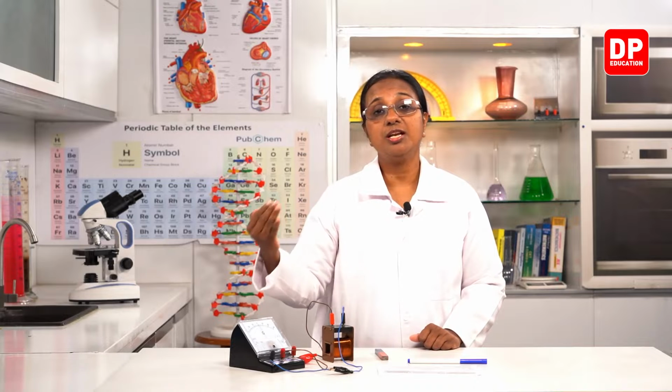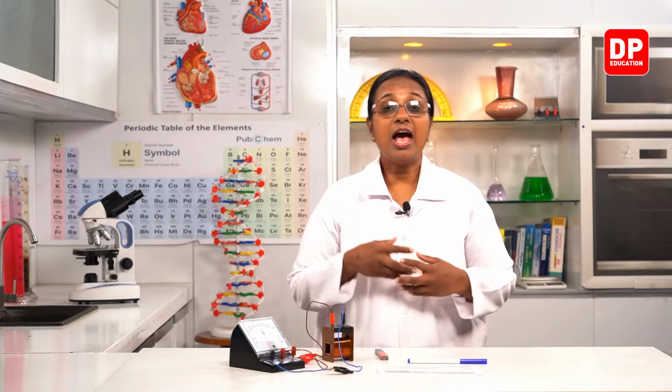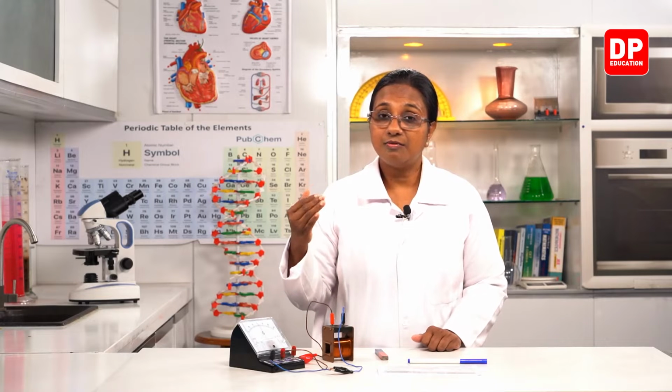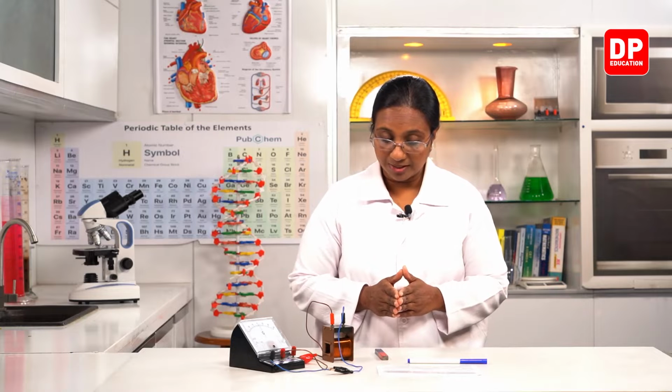You all know why we use the center zero galvanometer. We can observe the deflection in both directions. So from there you can understand how the current flows and also whether it is alternating current or direct current. That means whether the current flows in one direction or in two opposite directions. So that can be understood from the center zero galvanometer.